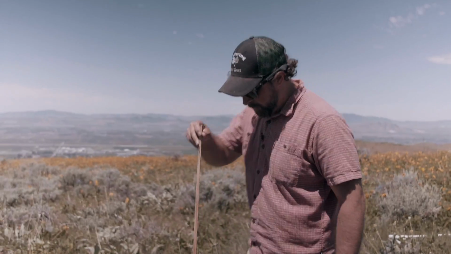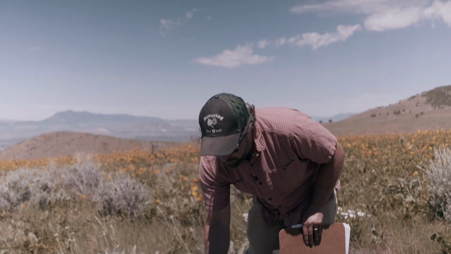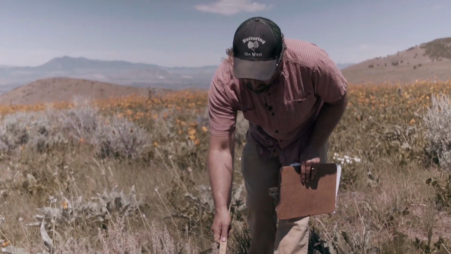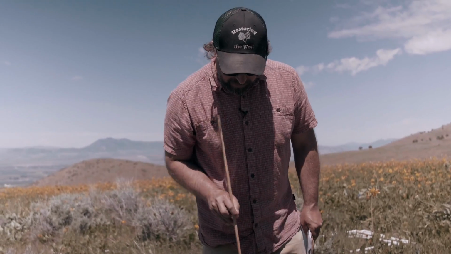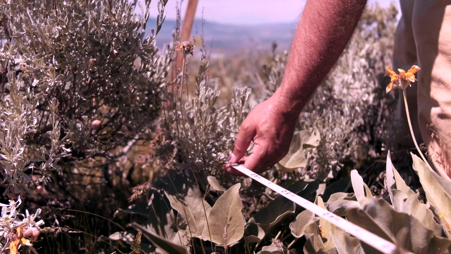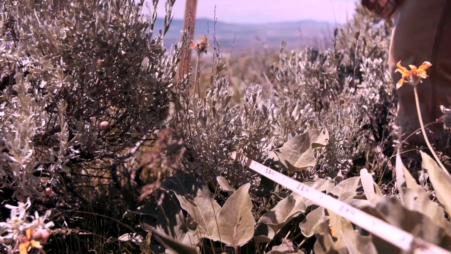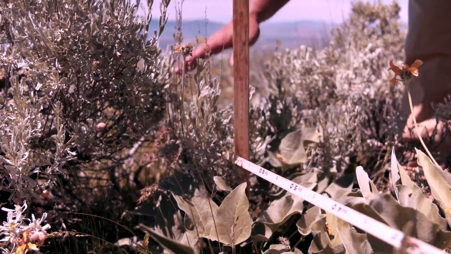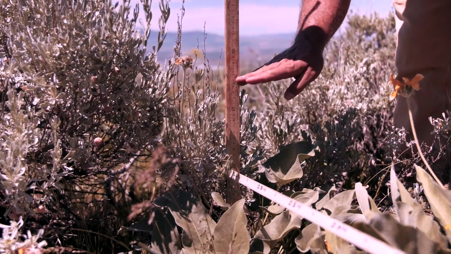Here's the first shrub that we encounter. I'm going to make sure, it looks like the tape is actually kind of leaning on the vegetation. I'm going to put it underneath and look down at it. Now it looks like this shrub starts at 3.55 meters and it ends at 3.6 meters. So that's just 5 centimeters.